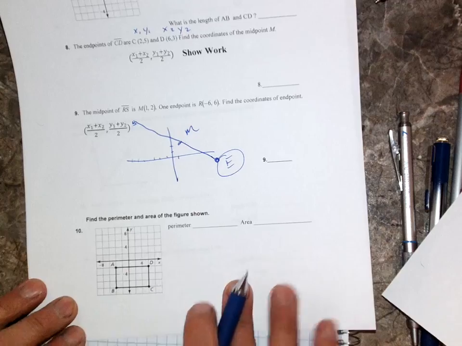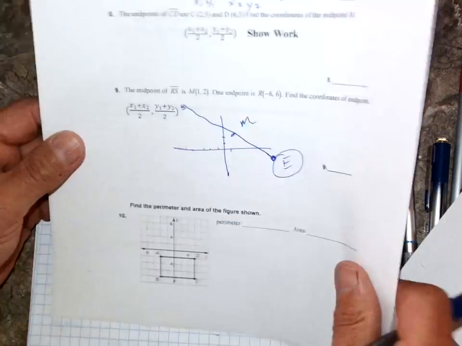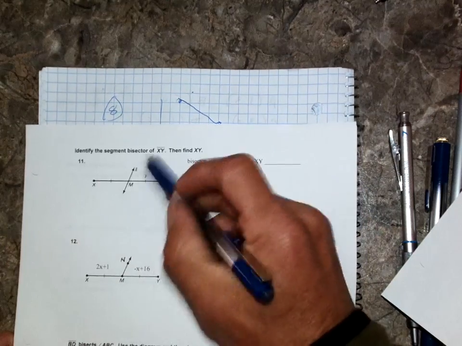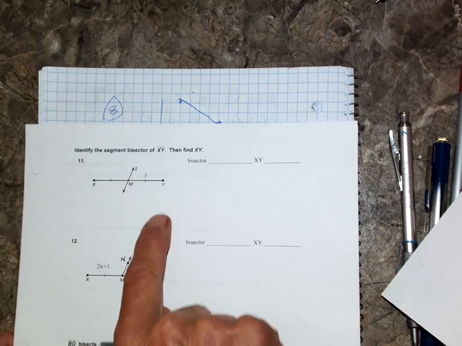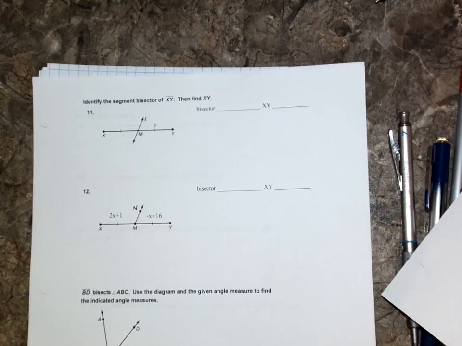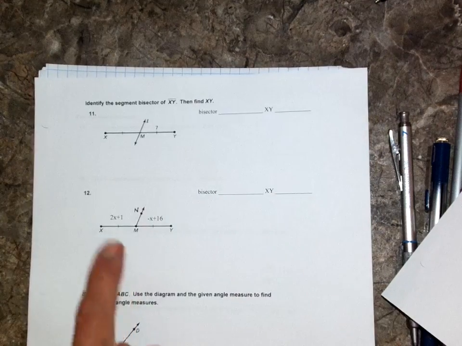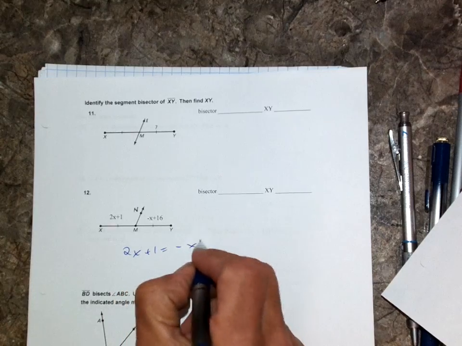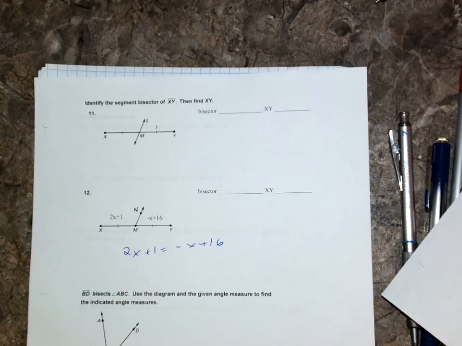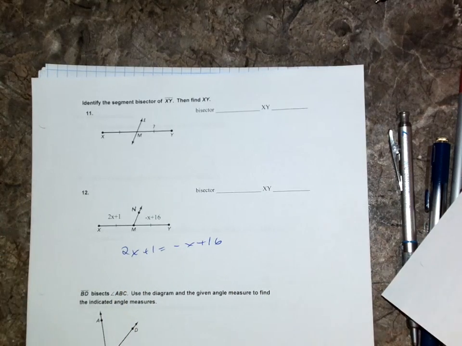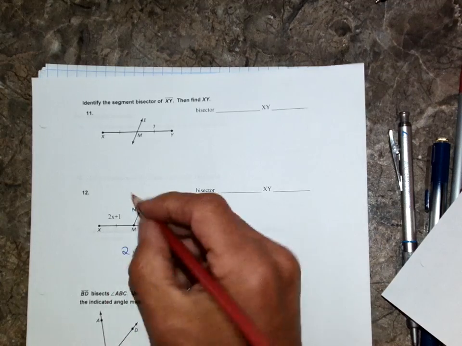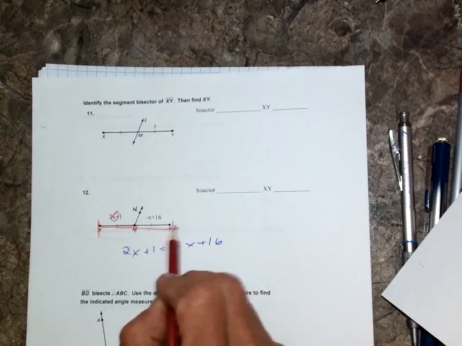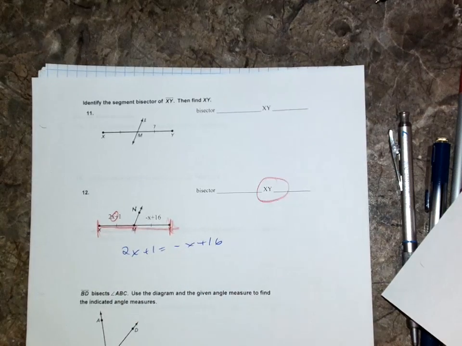10's easy. Perimeter and area, so count. Super easy on 10. 11, the bisector is a thing that cuts it in half, so that's real easy. You guys got that. Bisector, the thing that cuts it in half, and you can set these equal: 2x plus 1 equal to negative x plus 16, and solve for x. Once you get x, though, don't forget to plug it back in, because if you need XY, plug x in, you get the length of that, and then double it because you need the whole entire thing, okay, because you need XY.